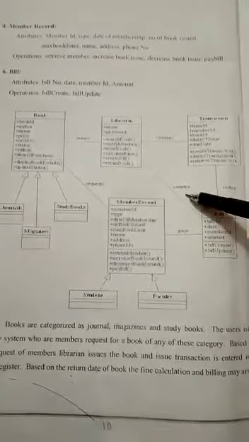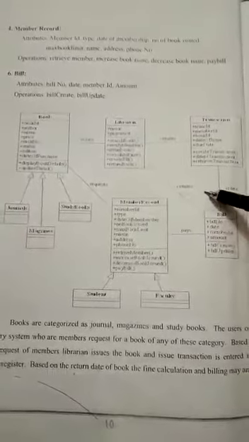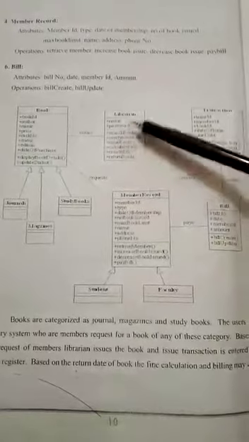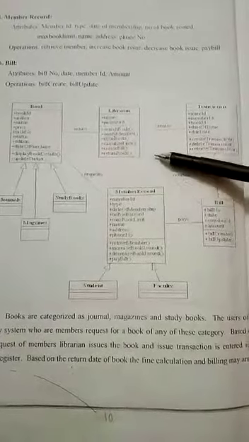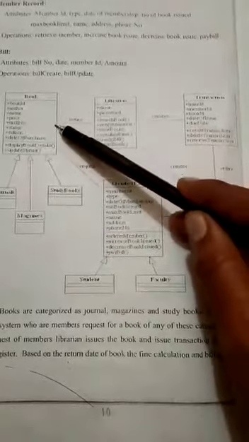So this is the library management system class diagram, which is for your lab. These are the classes: book, librarian, transaction, member record, and bill. The librarian, book, transaction, bill, and member record are all associated, correct, from 1 to 1. The librarian issues books and creates transactions.